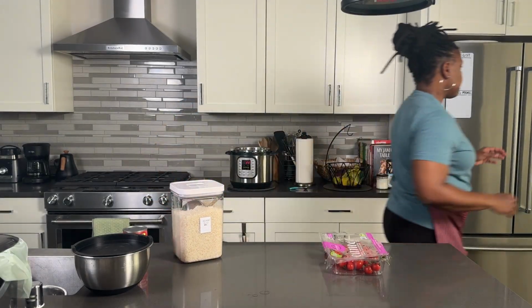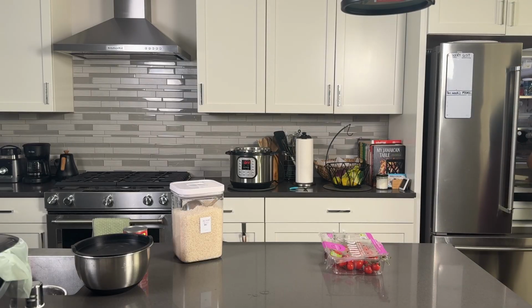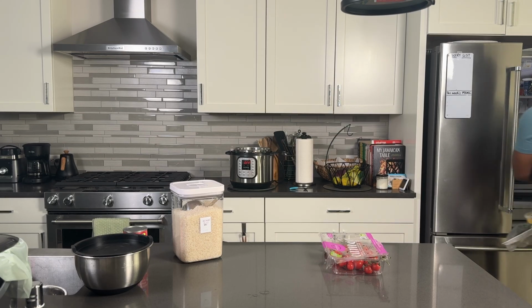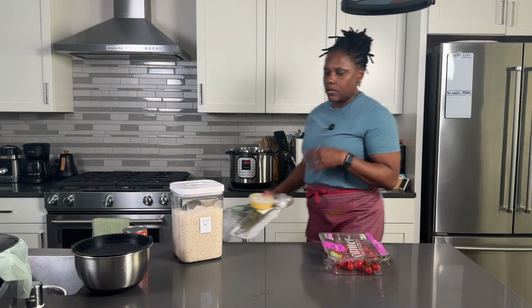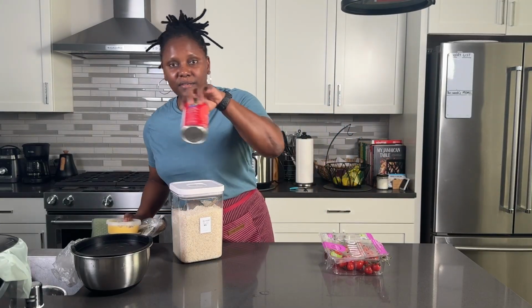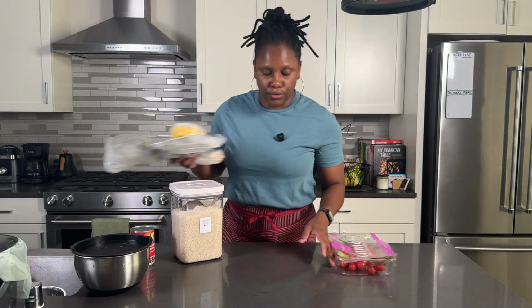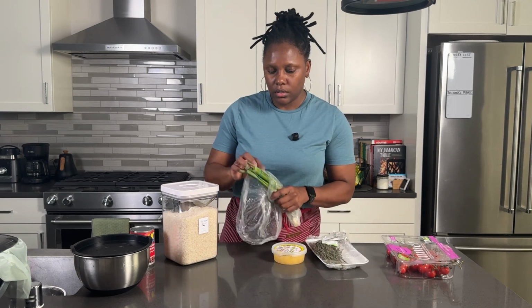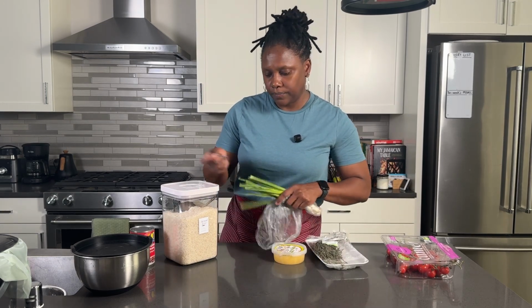I'm just gonna add some thyme and let it cook. I'm also using canned beans because, again, ease of use. Makes it easy to cook given the time constraints.